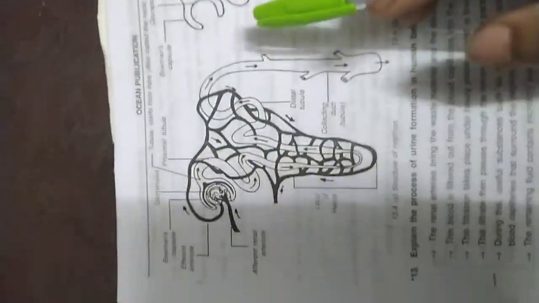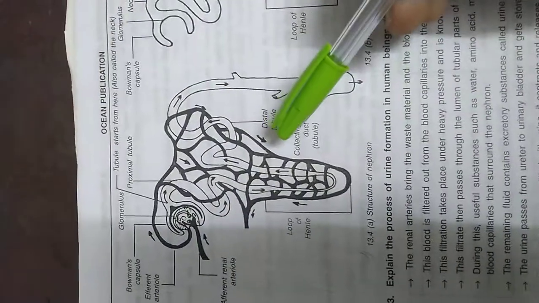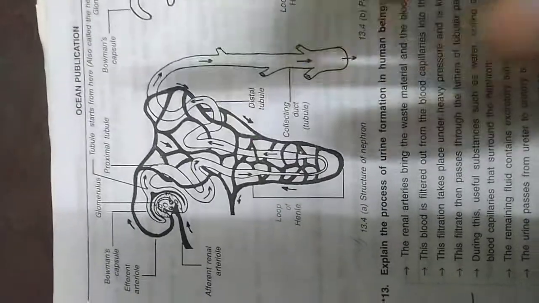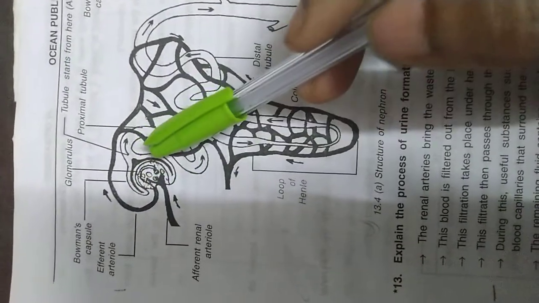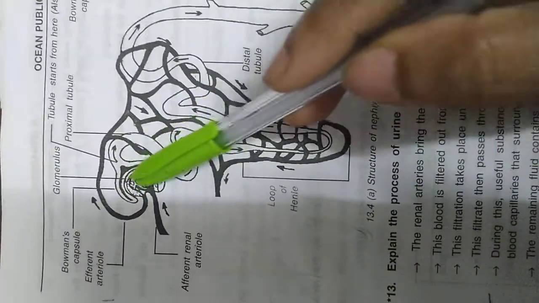And now the function of the nephron. The main function of the nephron is that it forms the urine. How is the urine formed? Just see, this is Bowman's capsule. Inside the Bowman's capsule, there is a bunch of capillaries. This is called glomerulus.